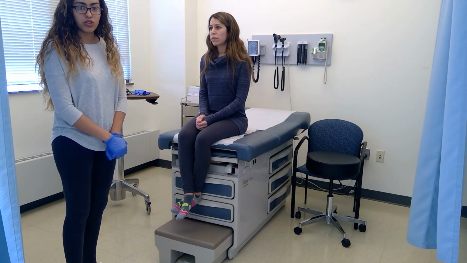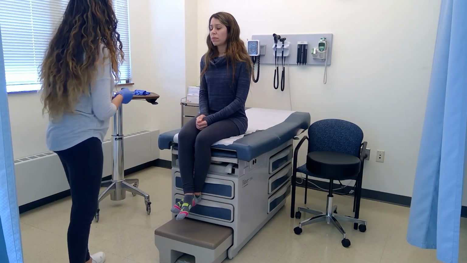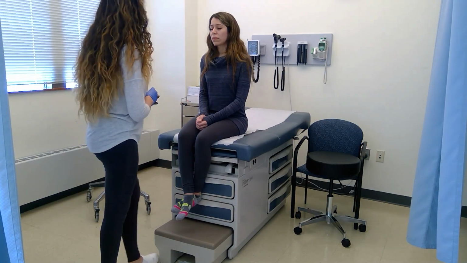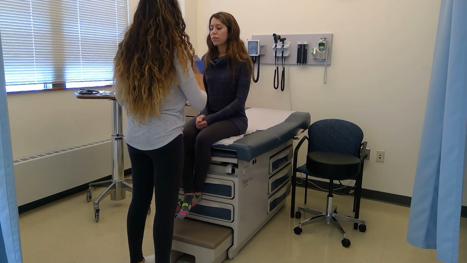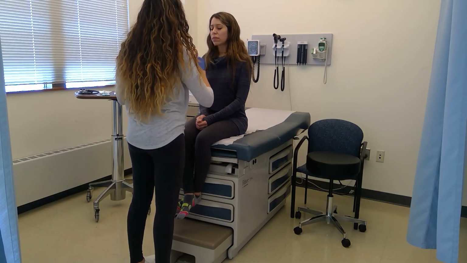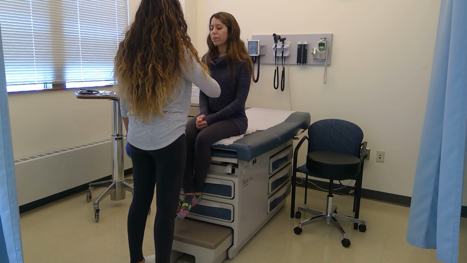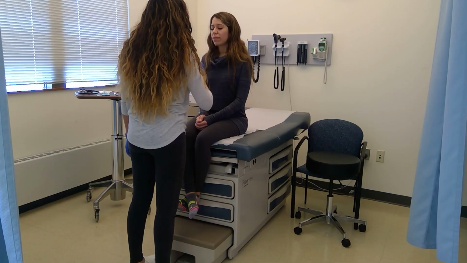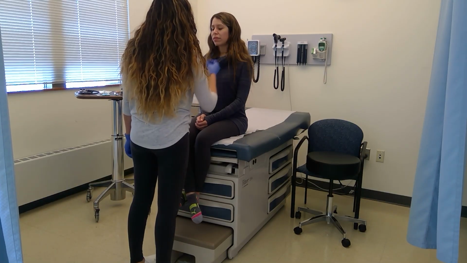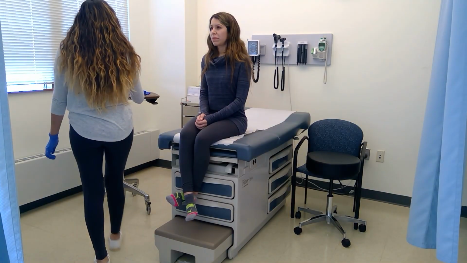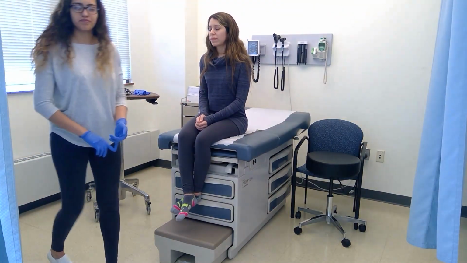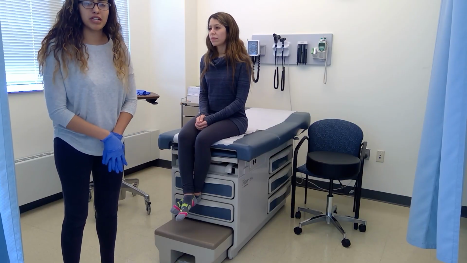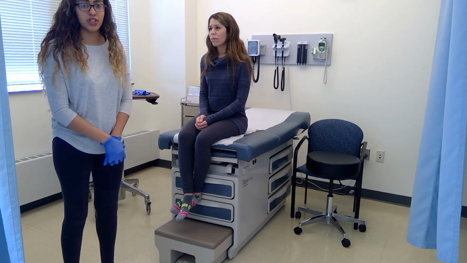The following test I'm going to do is the sharp or dull test. So I'm going to have you close your eyes, and then I'm either going to touch you with an object that is dull or sharp, and I want you to correctly identify it, okay? Sharp. Sharp. And soft. And soft. So she was able to correctly identify those on her forehead, cheek, and jaw, as well as being able to move her mandible from side to side, so that means that that cranial nerve is intact.